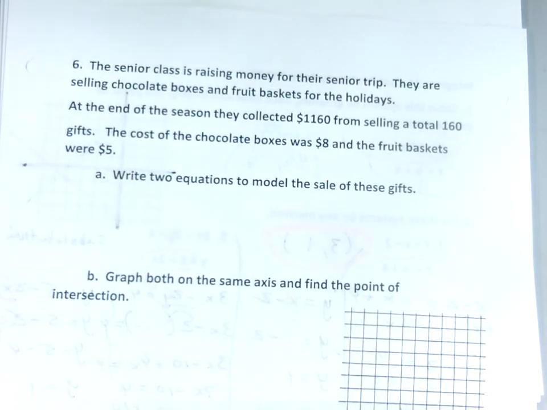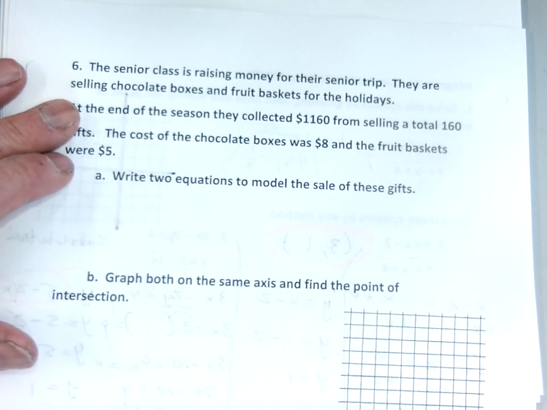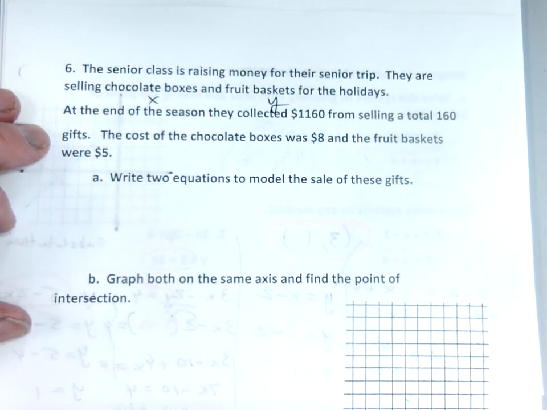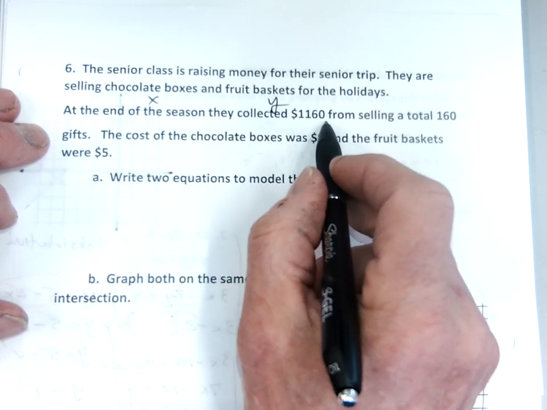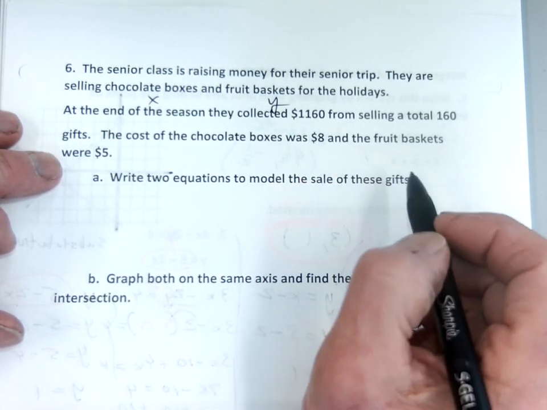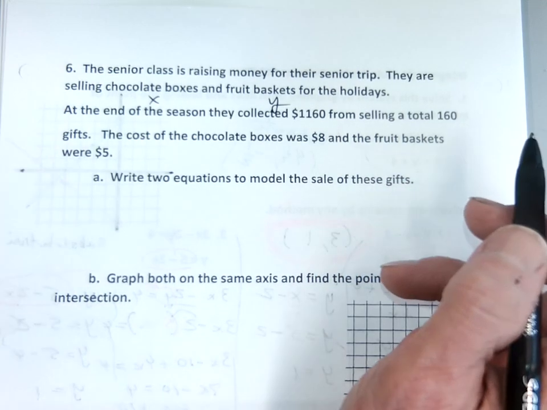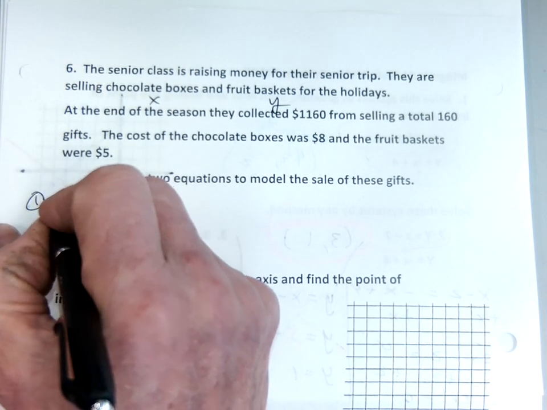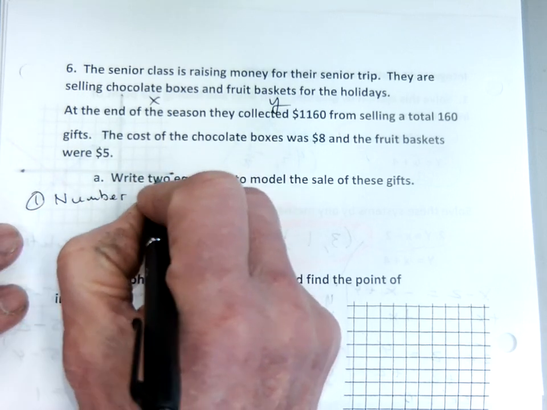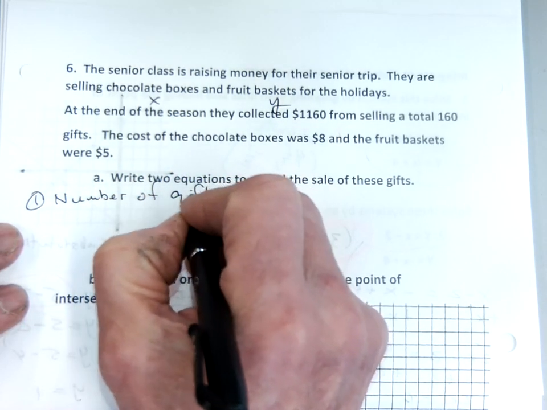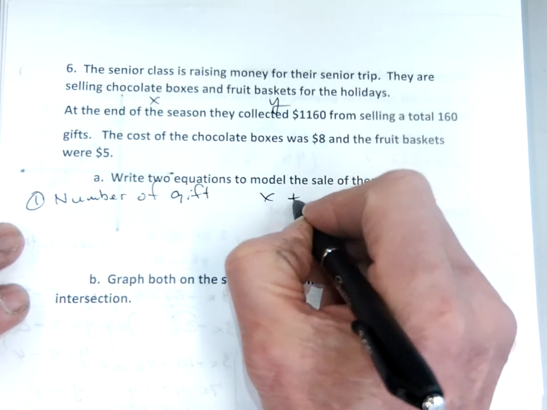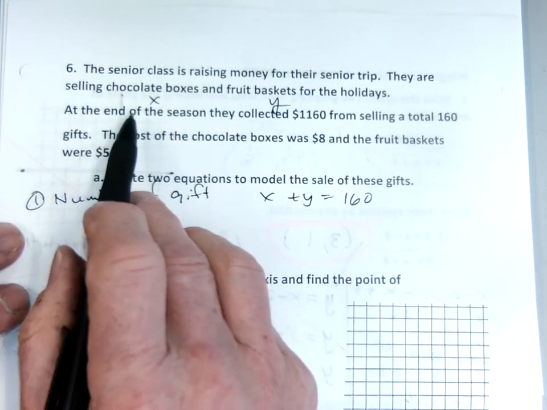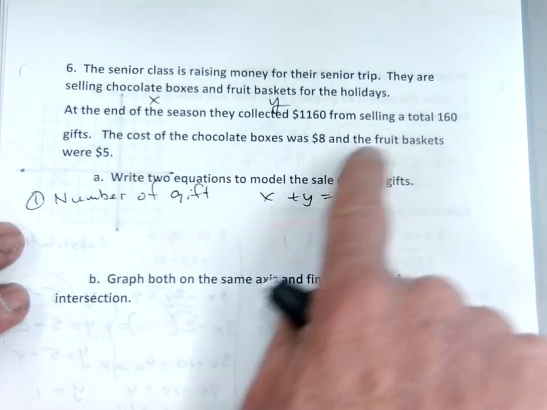We can do this. Okay, the senior class is raising money for their senior trip. They're selling chocolate boxes and fruit baskets. Let's just call those x and y. At the end of the season, they collected $1,160 from selling a total of 160 gifts. The cost of chocolates was $9, and fruit basket was $5. Okay, two equations. First of all, the first equation has to be the number of gifts. So I'm going to have x plus y equals 160. So I've got the number of gifts, my chocolate boxes and my fruit baskets. The number of those equals 160.